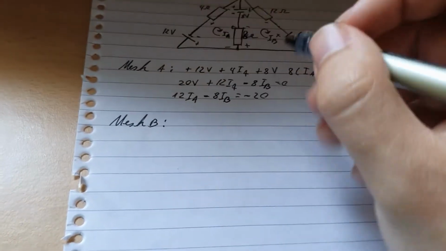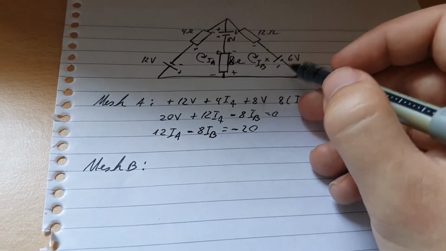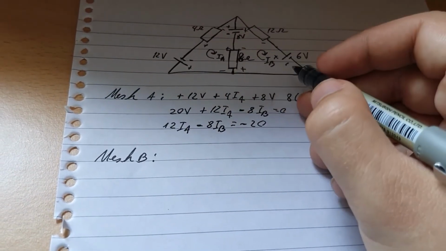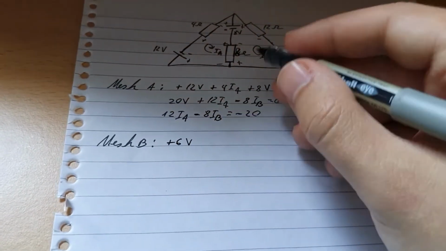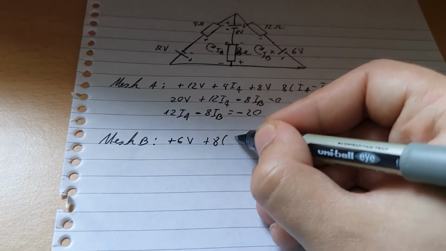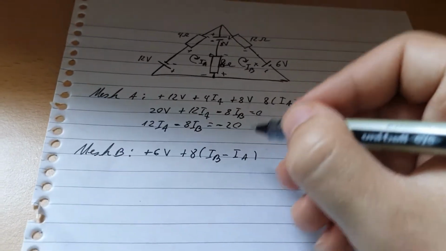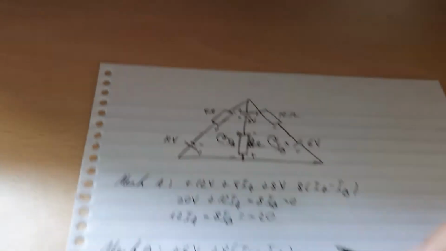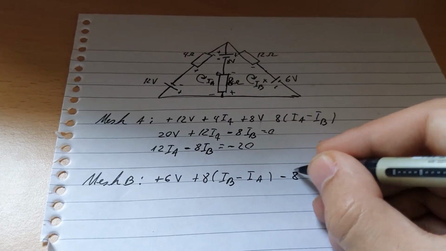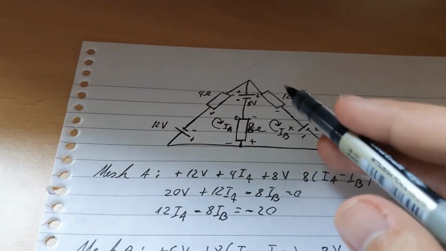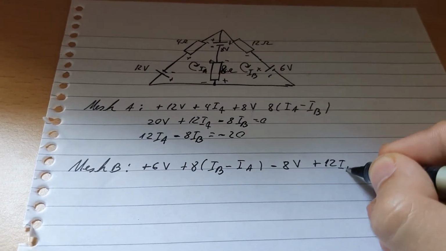Anyway, let's keep going. Let's start from here. That will be positive as well, plus 6 volts, then plus 8 IB minus IA, and then we'll go up, and that's a negative, so it'll be minus 8 volts, and then another one which will be plus 12 IB.